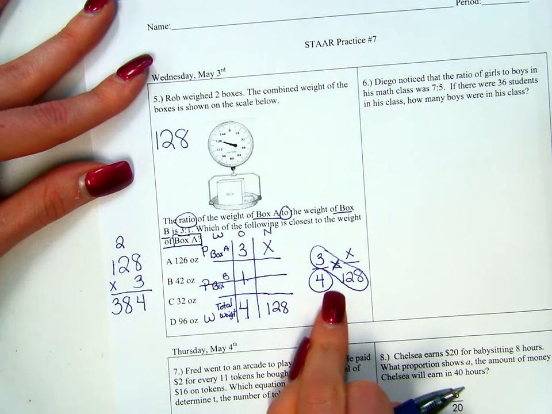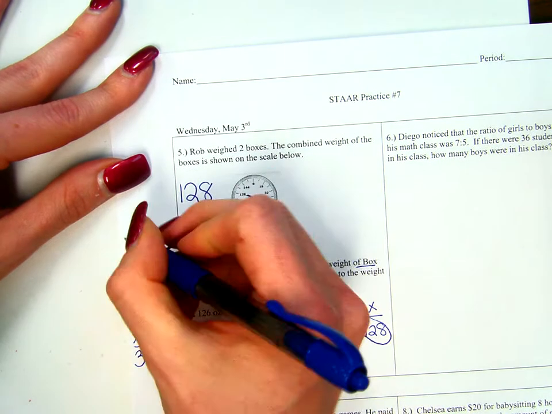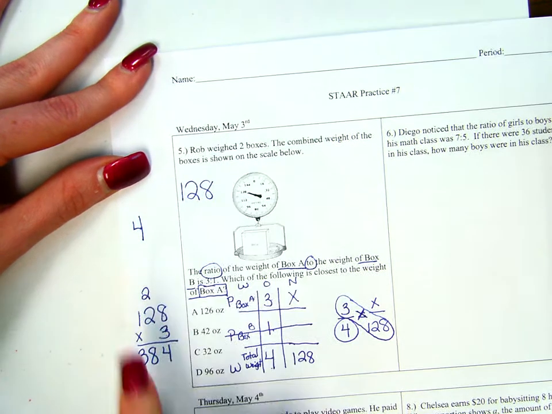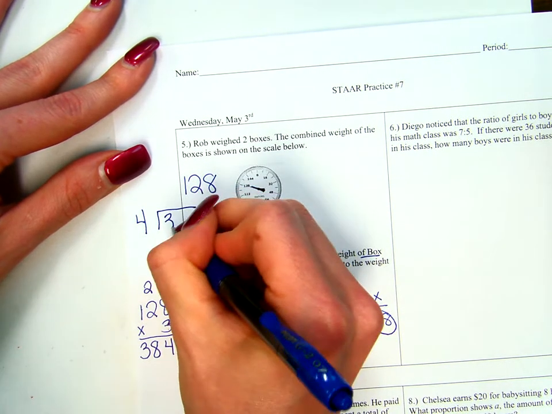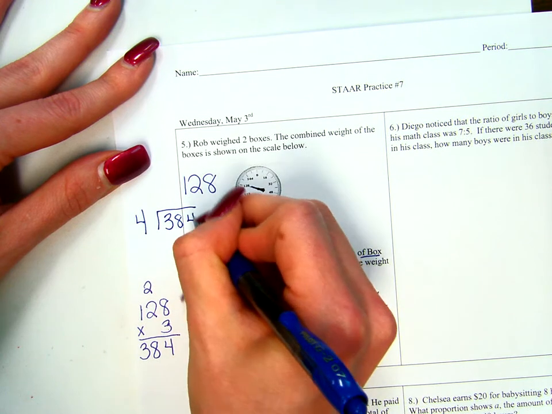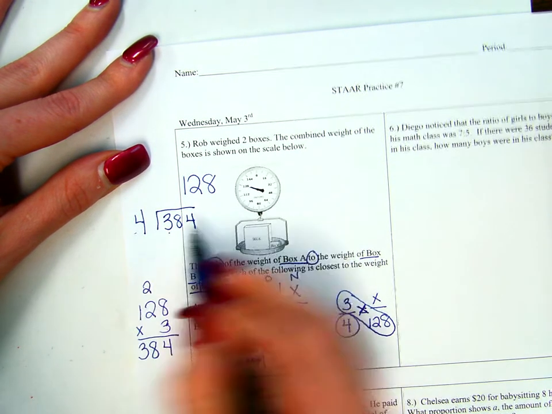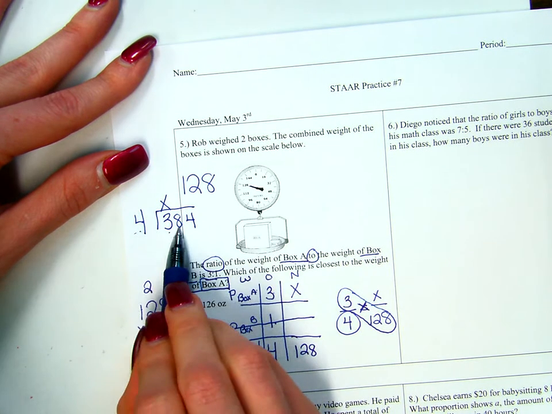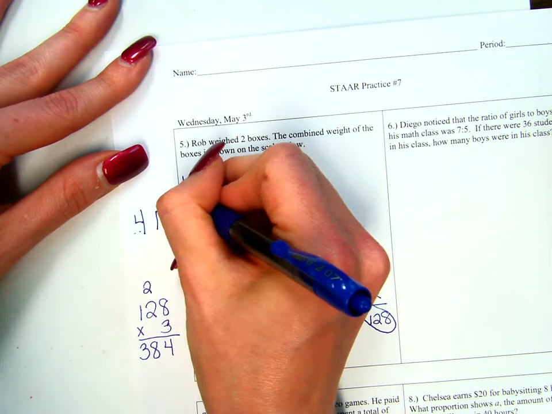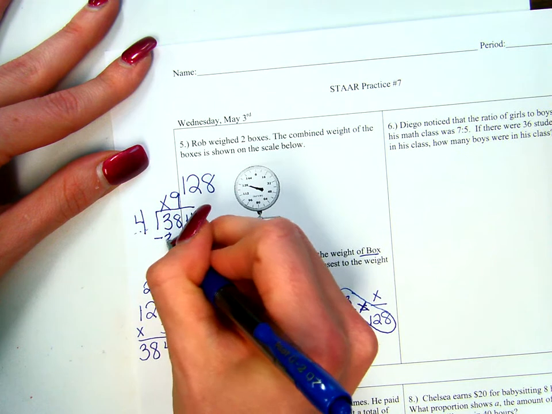Now I've got to divide by my ball. So I'm going to go ahead and set that up right here. I'm going to put 4 into 384. And I'm going to take it number by number. So 4, I'm going to ask myself, does 4 go into 3? No. Okay, 4 goes into 38 9 times, because 4 times 9 is 36.